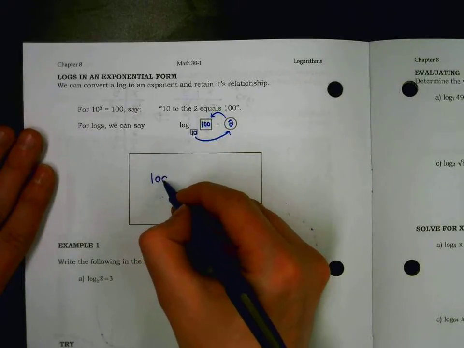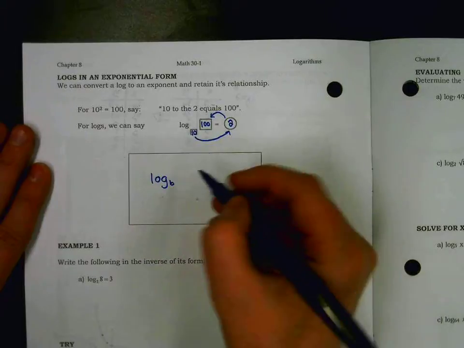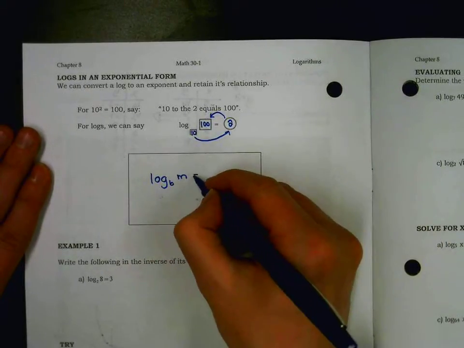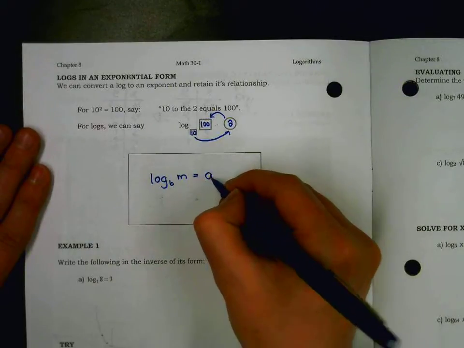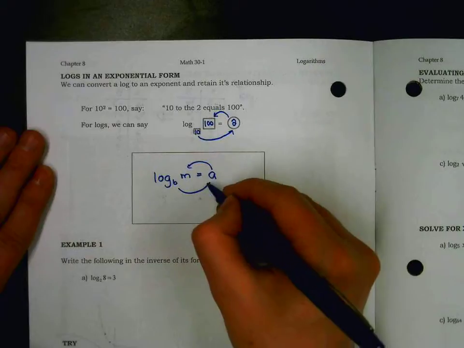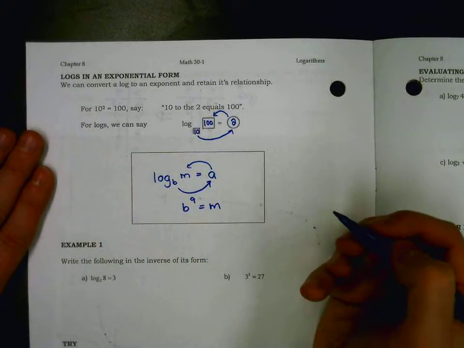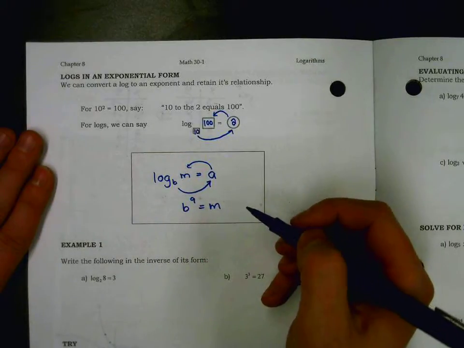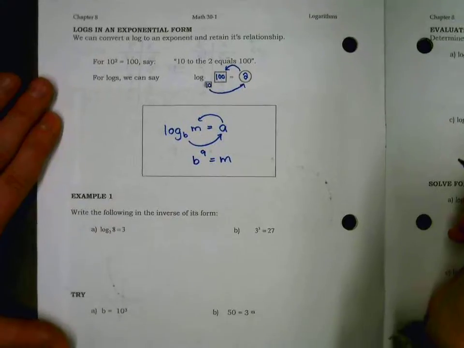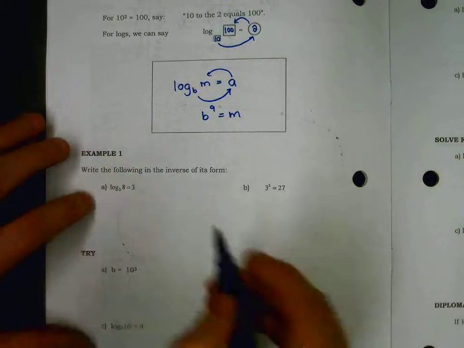So it's this idea that with a base, maybe b, some input of m, and some output a, can be thought of as a little bit of a loop. b to the a equals m. Now those letters aren't specific to any formula, but it's that loop that works. So let's try to interpret a few questions below and see if we can convert them to their inverse form.